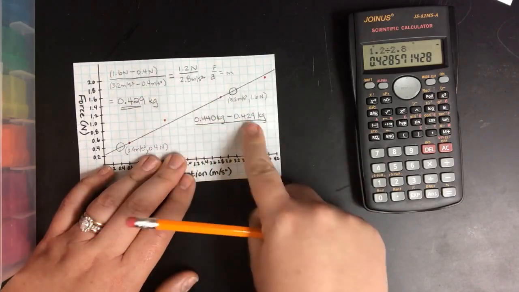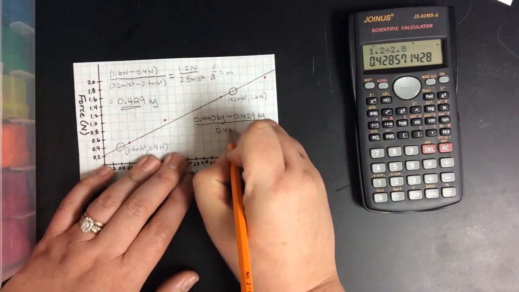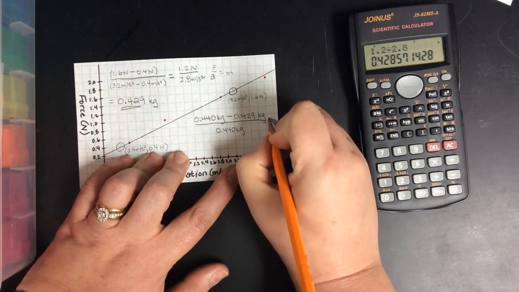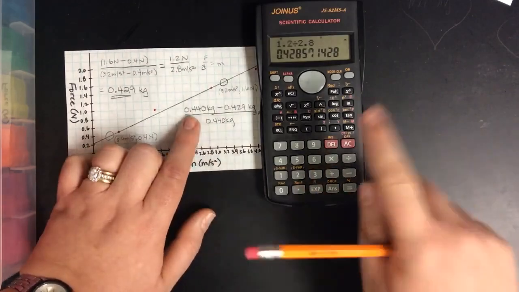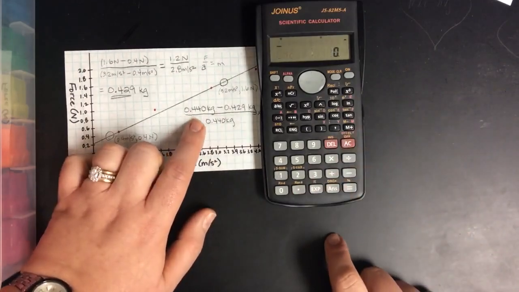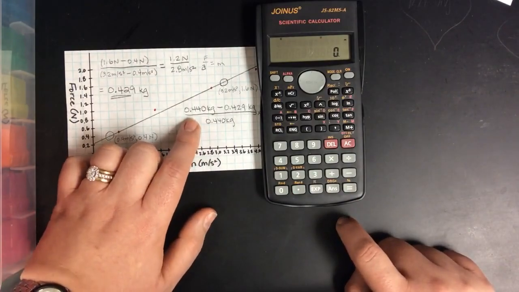So actual minus calculated divided by actual, and then times 100 will give us our percent. So here's how you type this into your calculator to make double, triple, quadruple sure that you're doing it correctly.